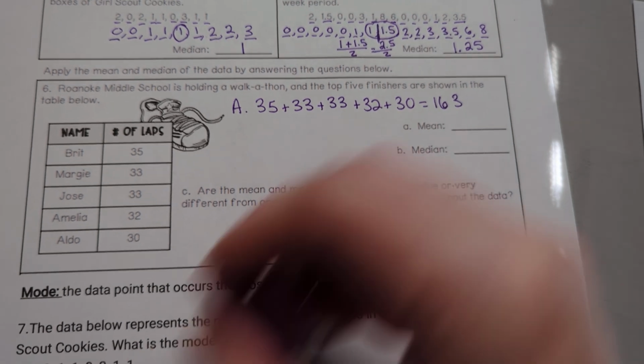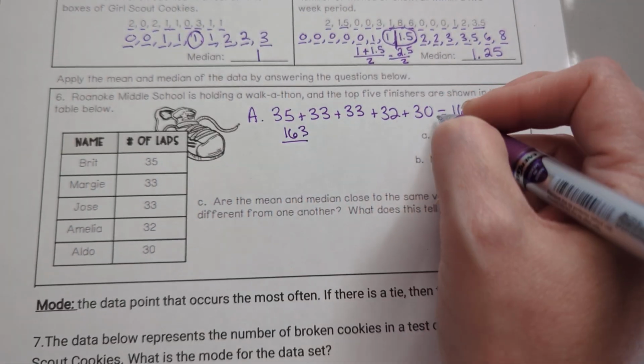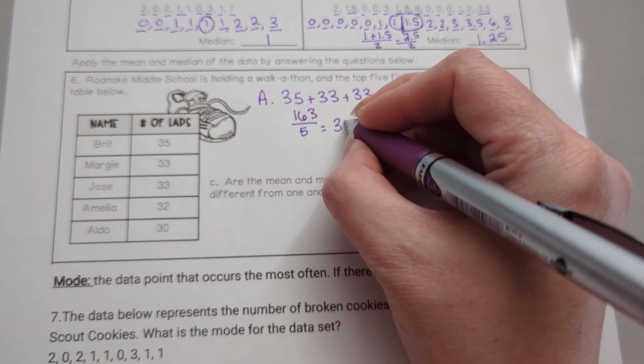But remember, there's another step. So I'm going to take that sum and I'm going to divide it by how many pieces of information there are. So there are 5 numbers I just added. So I'm going to divide it by 5. Now I'm going to get a decimal, and that's okay.